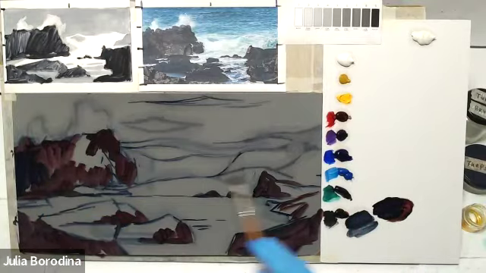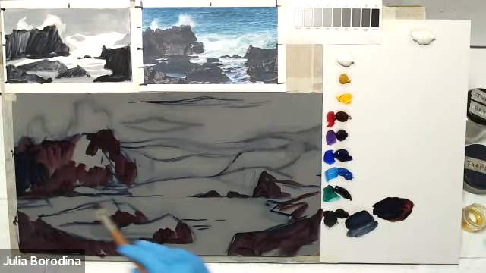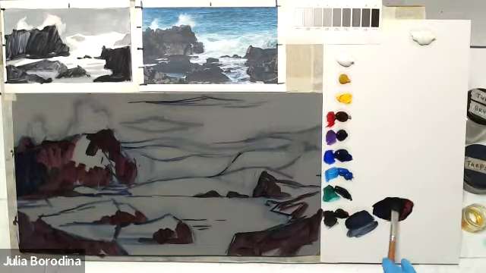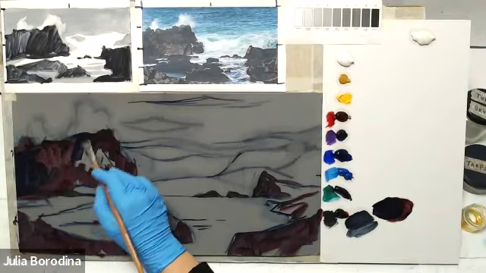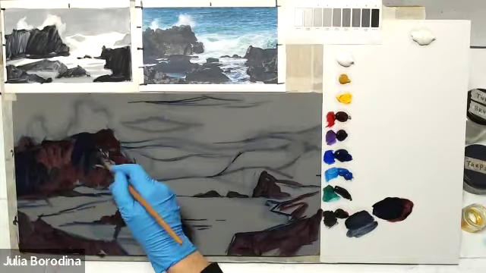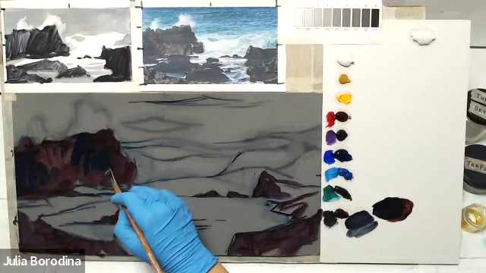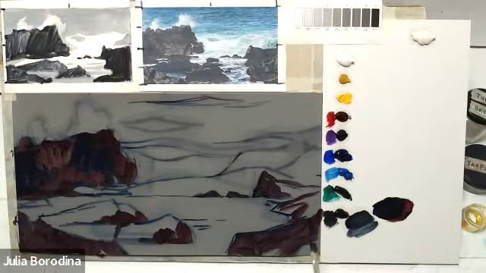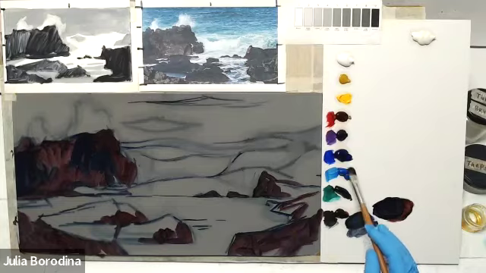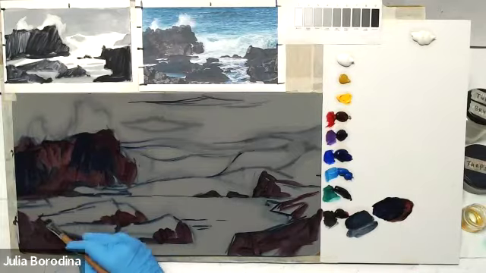In some places I might put a bit more ultramarine, and Payne's gray will be less distinctive. In some places we can make our bluey gray a bit more stained towards the gray. Okay, so just have a little play. These ones are very much cooler rocks here.